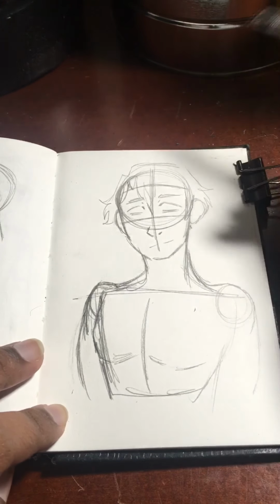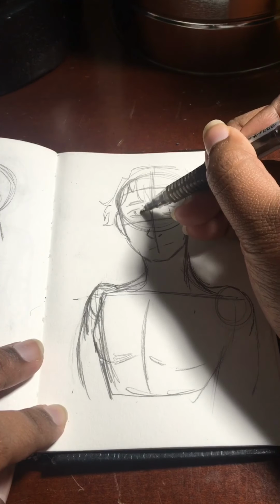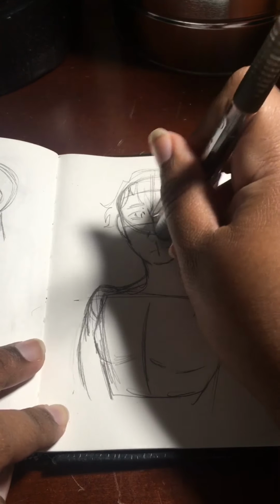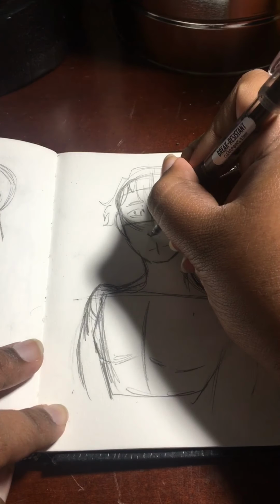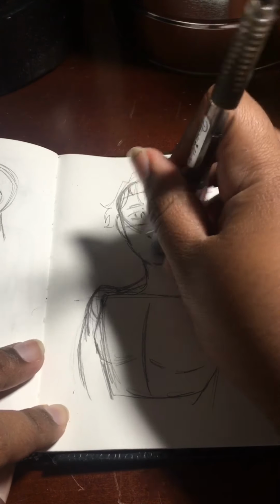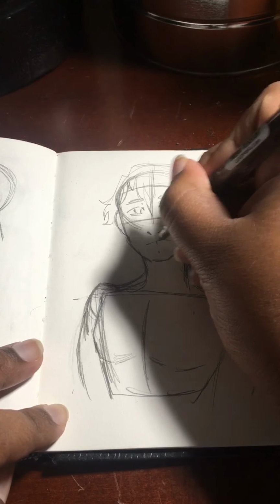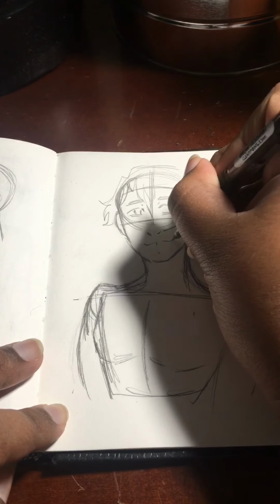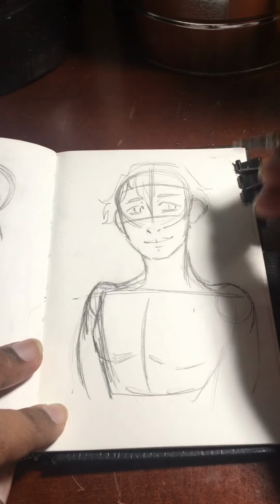So yeah, this is usually how I do it. I don't like the nose anymore. The mouth, put him right there. Give him a cocky smile.